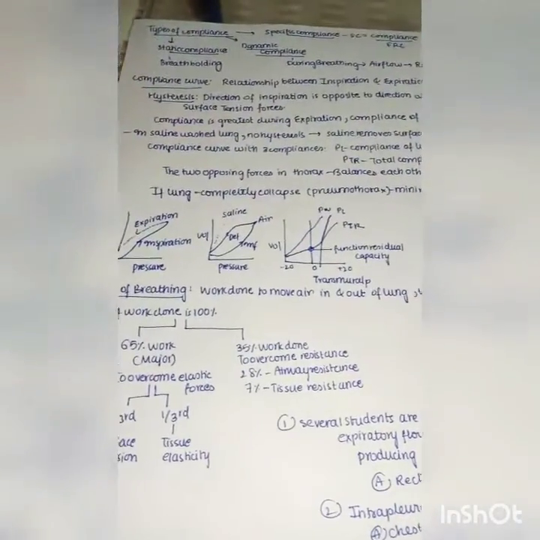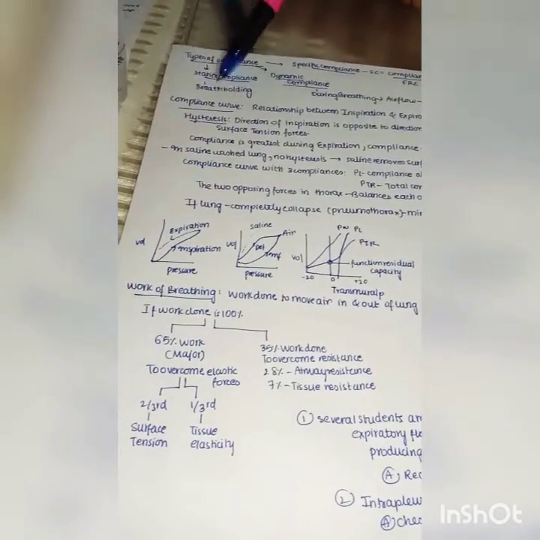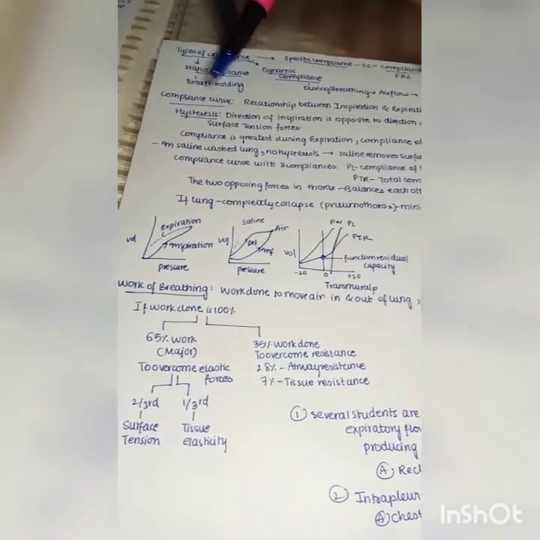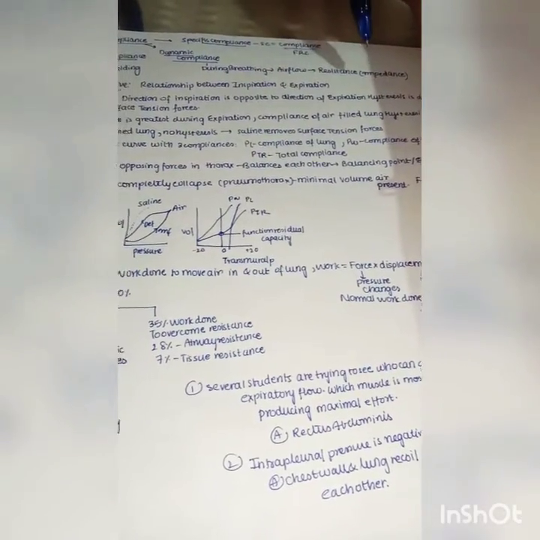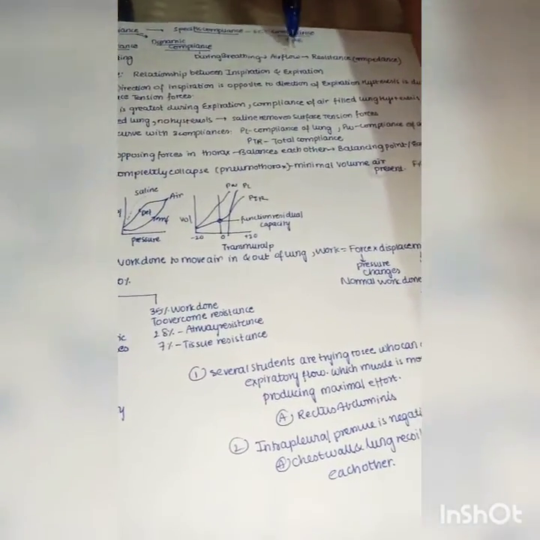Now let us see the types of compliance. Compliance is mainly divided into three types: static compliance, dynamic compliance and specific compliance. Static means not moving, so when you hold the breath, it is called static compliance. Dynamic compliance is during breathing, with airflow, resistance, impedance. During breathing it is moving, hence dynamic. Whereas specific compliance is compliance divided by functional residual capacity.